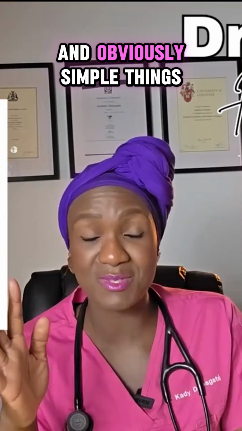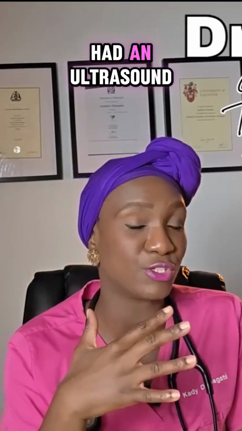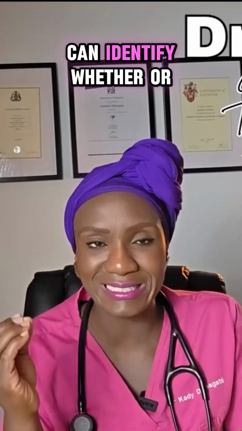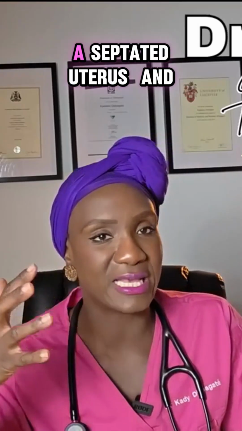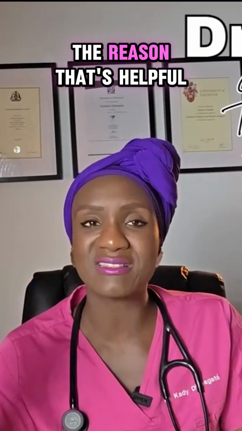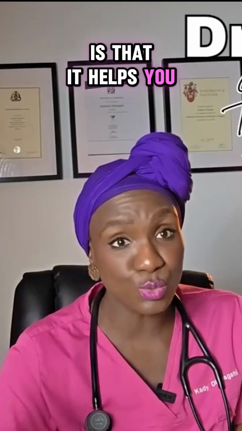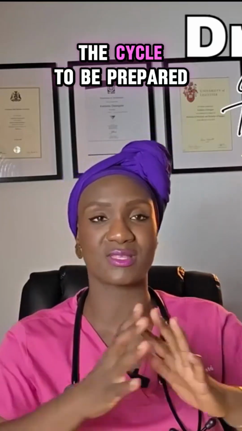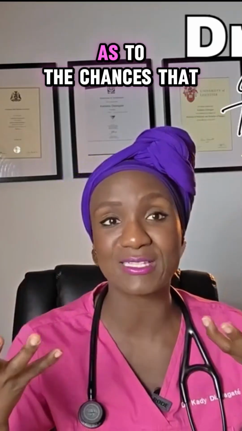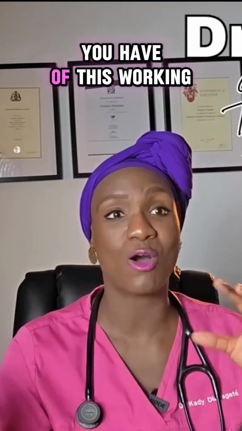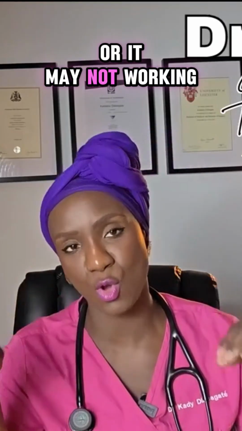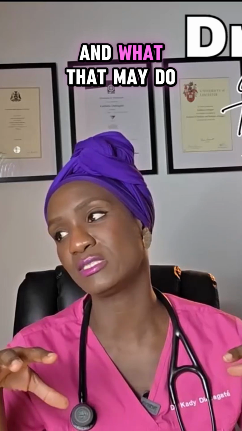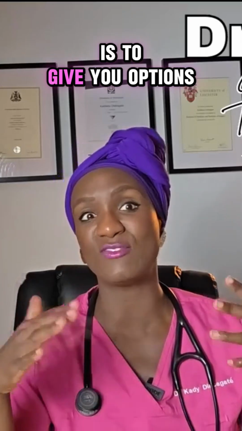And obviously, simple things like having an ultrasound can identify whether or not a woman has a septated uterus. And the reason that's helpful is that it helps you, as the woman who's going through the cycle, to be prepared as to the chances that you have of this working or it not working. And what that may do for you is to give you options.